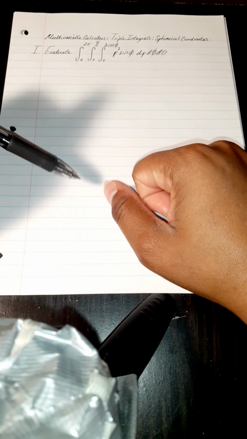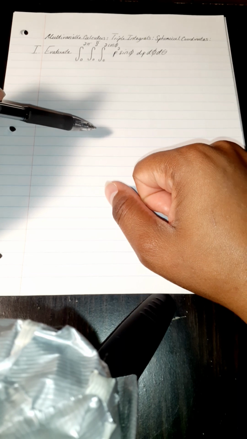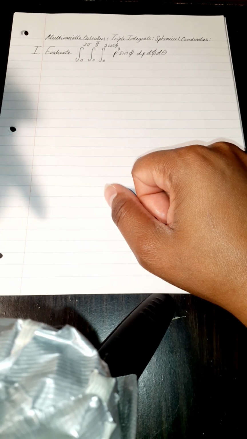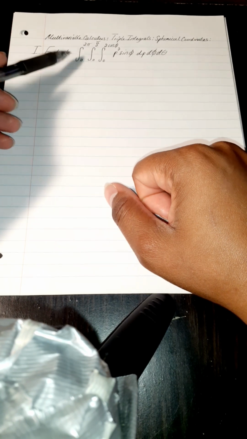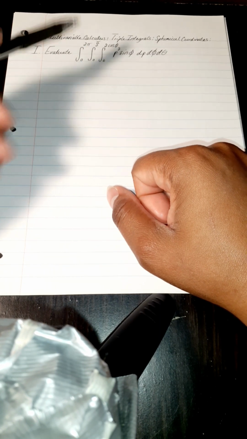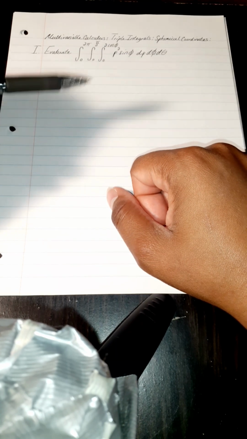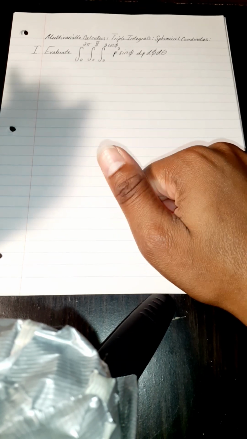Alright, what's up guys? In this video we're going to pick up with some multivariable calculus, and we're going to be evaluating another triple integral here in spherical coordinates. So we're given this triple integral from 0 to 2 pi, from 0 to pi over 2, from 0 to 2 cosine phi, and then we have rho squared sine phi, d rho, d phi, d theta.